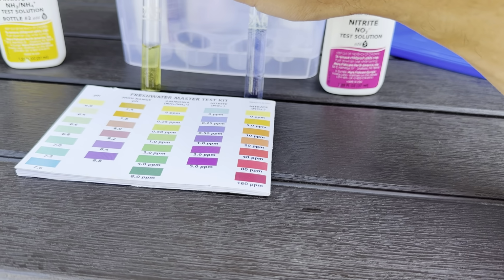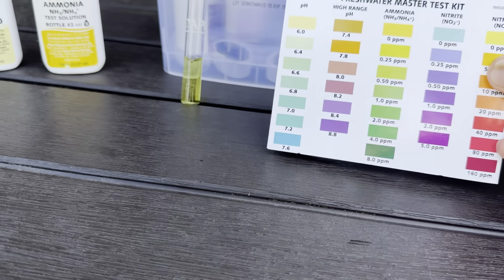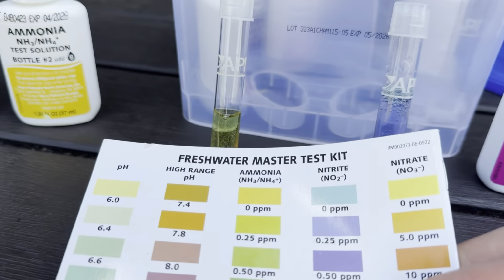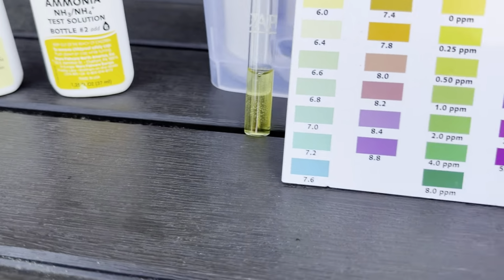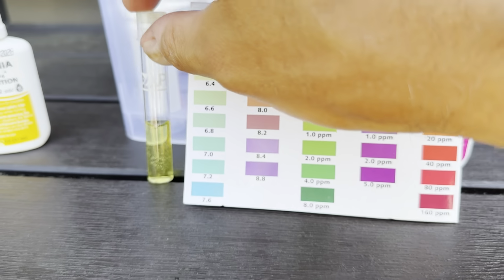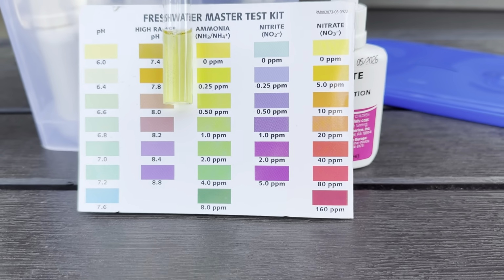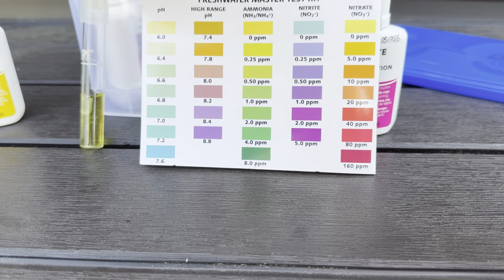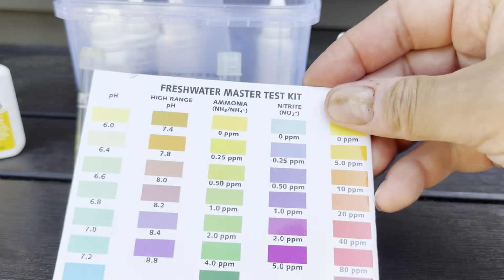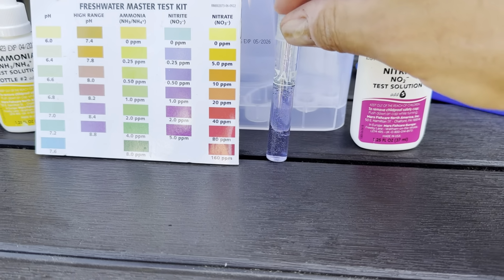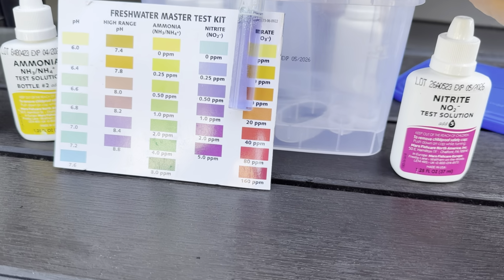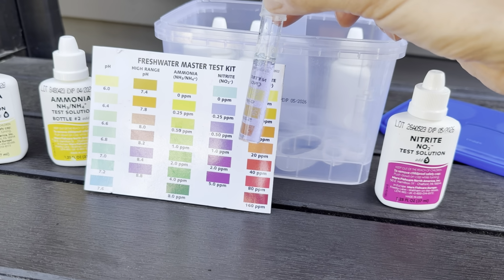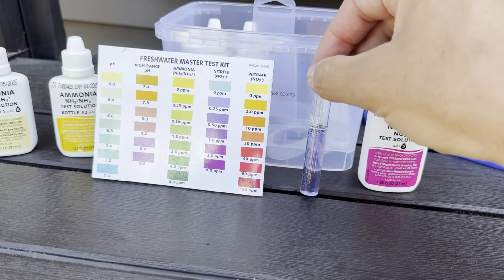So it looks like I am at 0 on the ammonia right now, or very, very close to 0. Not exactly at 0. Let's see here. But really, really close. So there's just a little bit in there right now of ammonia, but that will get to 0. And then for nitrites, we're definitely lower than I was before. So I would say it halved the level of nitrites in there. So hopefully that continues.